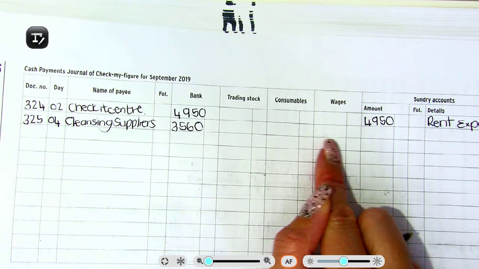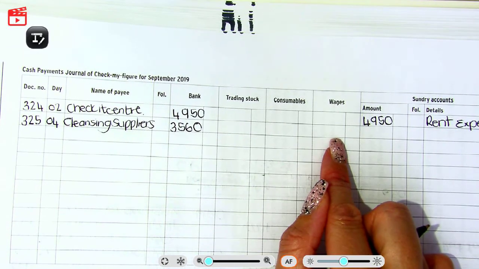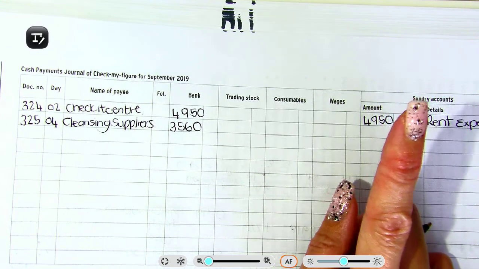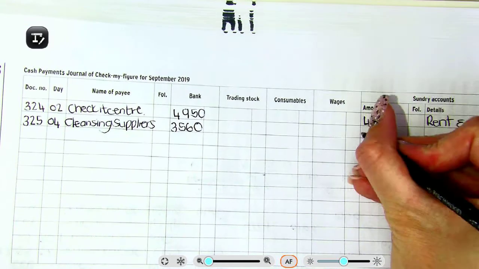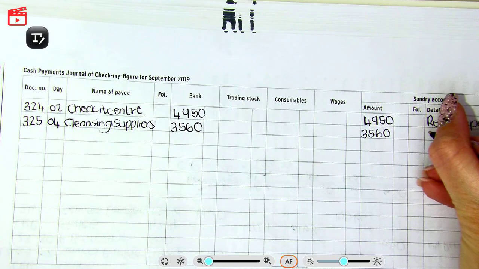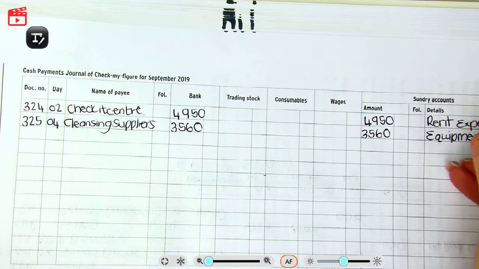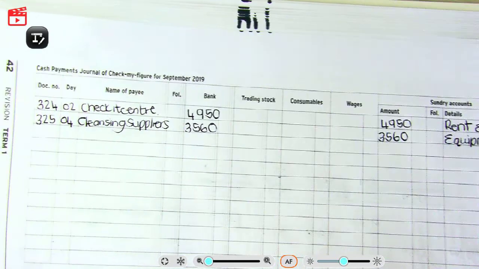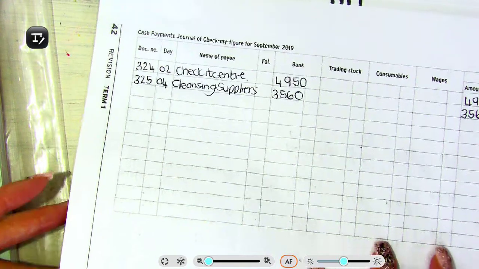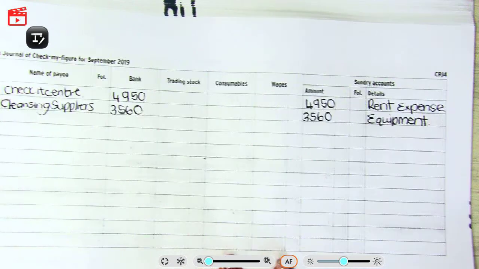Wages is something that we pay weekly, sorry, weekly, not monthly. So it's going to have to go into sundries. As if you said equipment, you are very smart. Well done. Okay, equipment. Cool. So then we put it into sundries as equipment, 3560.